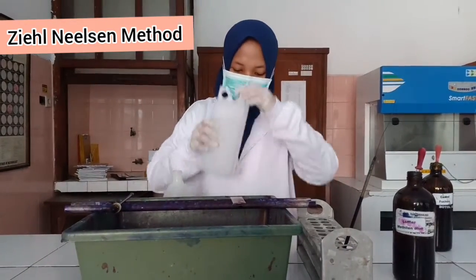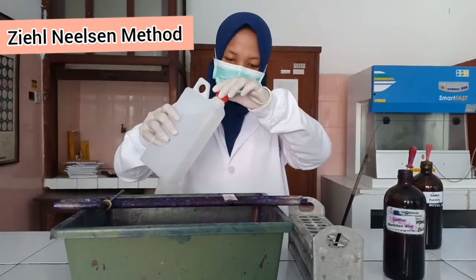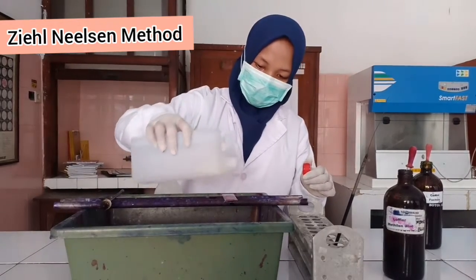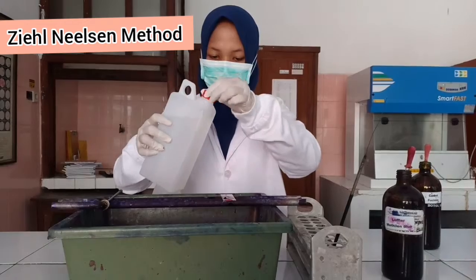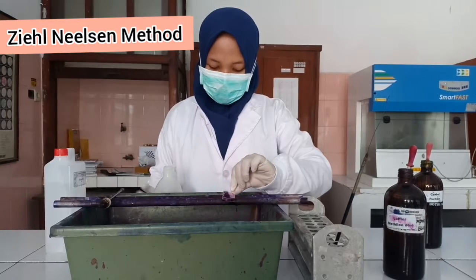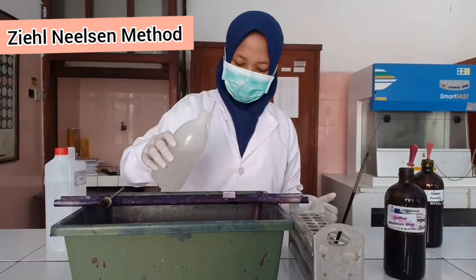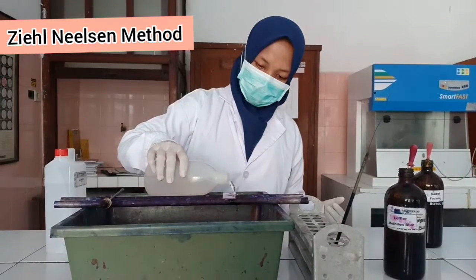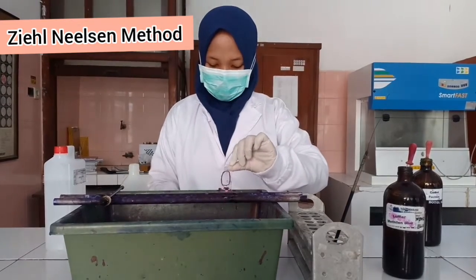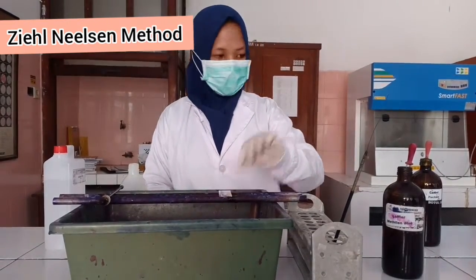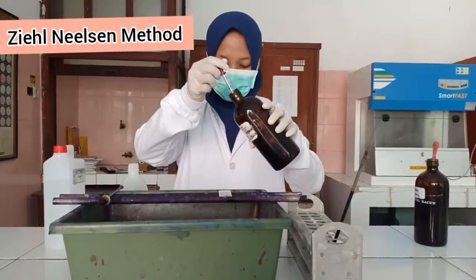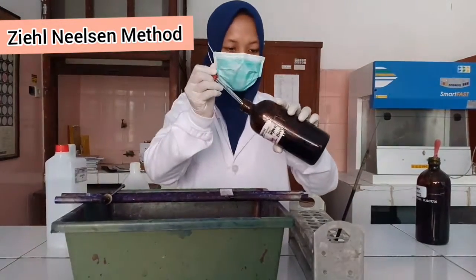After that, decolorize with acid alcohol until pink for 30 seconds. Rinse with water for 5 seconds. And then counterstain with methylene blue for about 2 minutes.